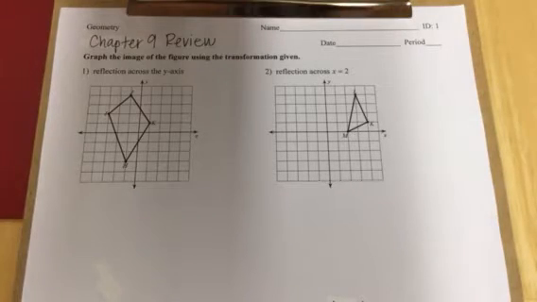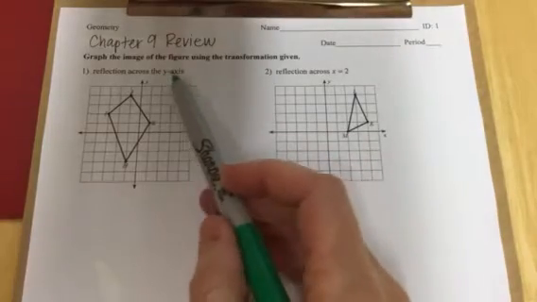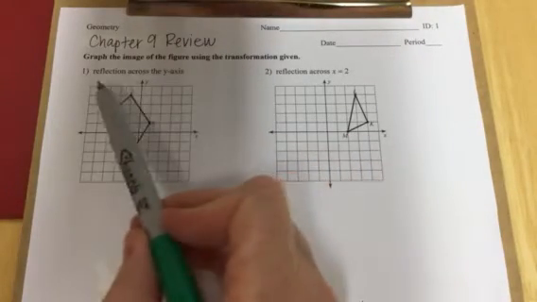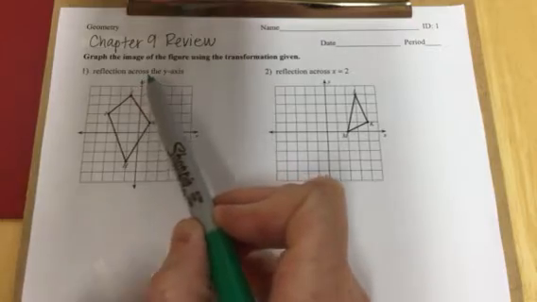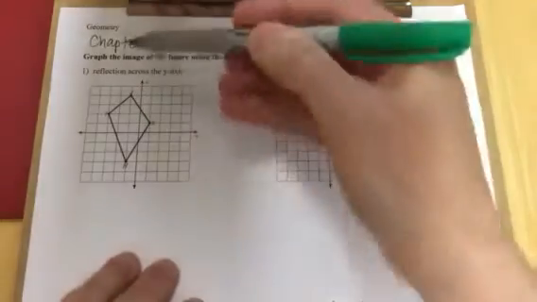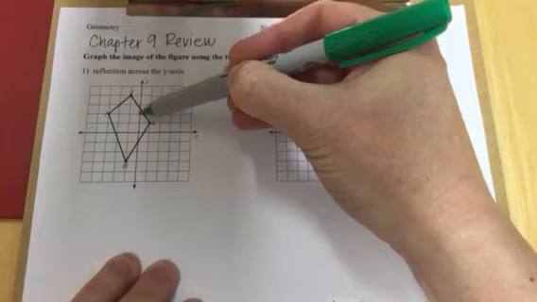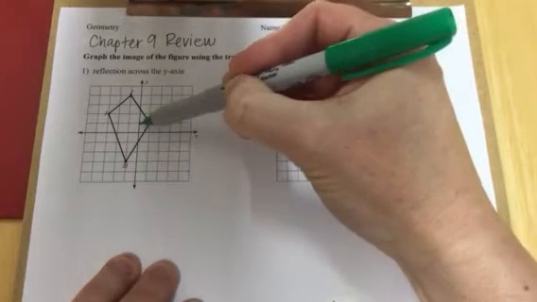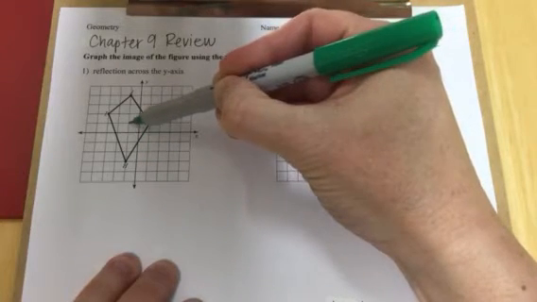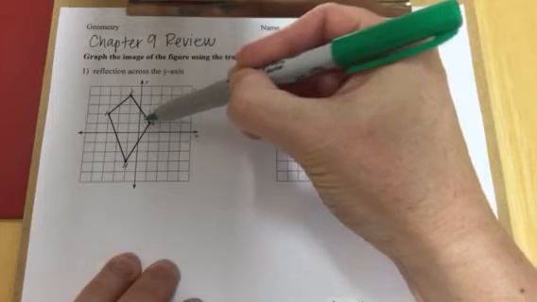Okay, this is the geometry review for chapter 9. The first problem says, graph the image of the figure using the transformation given, reflection across the y-axis. So what we're going to do is reflect everything across this line. If it's on the right side of the line, I need to move it to the left side of the line the same distance.